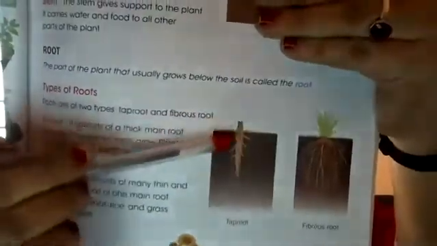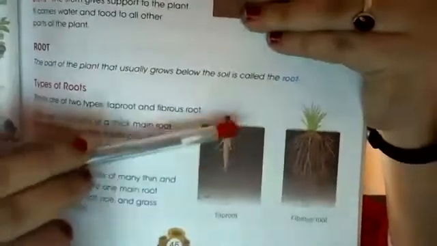I'll just show you the picture again. So one single root will be there, and through that, the different small thin hair-like roots will be grown inside the ground. And this is seen mainly in plants like carrot, hibiscus, pea. Pea is the botany. All right. So these are the plants where it has taproots inside the ground.